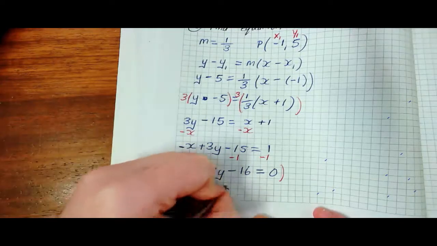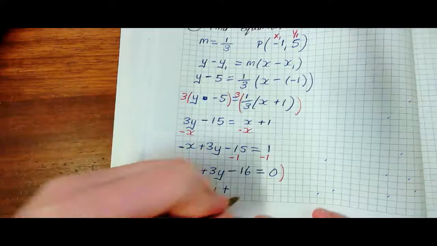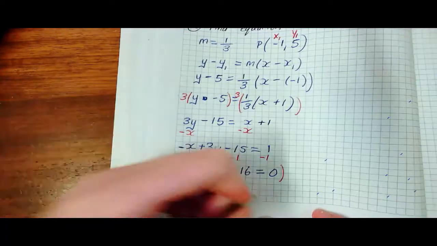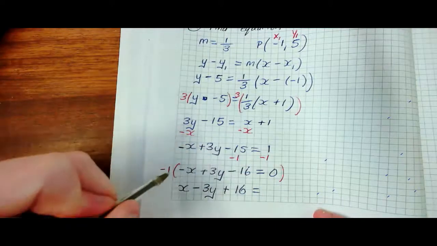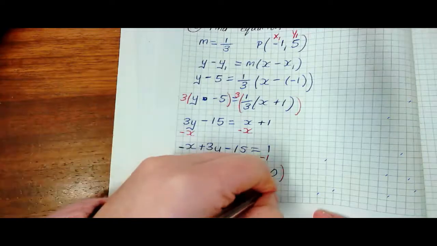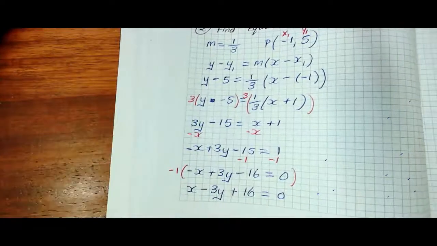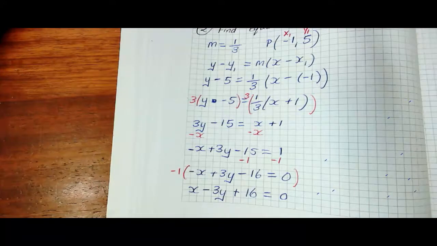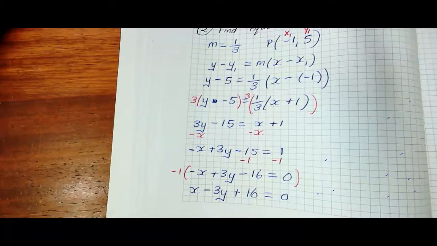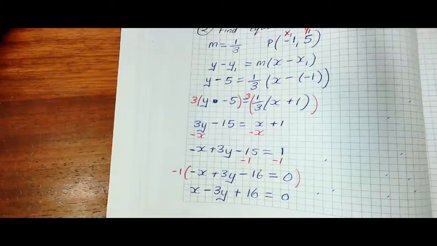Minus by minus is a plus, and 1 by 16 is 16. Is equal to minus 1 multiplied by 0 is just 0. And that is our equation of the line. Okay? So hopefully that's okay.